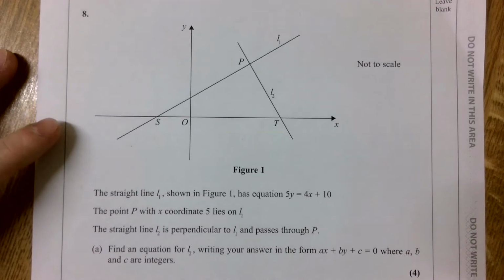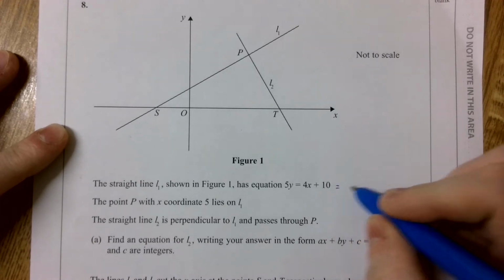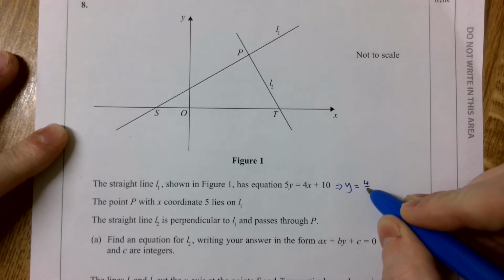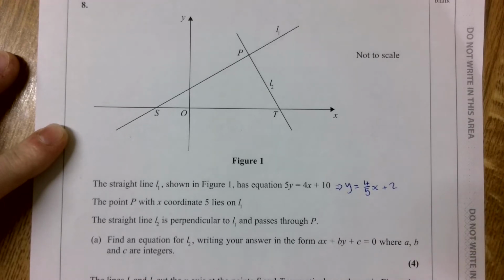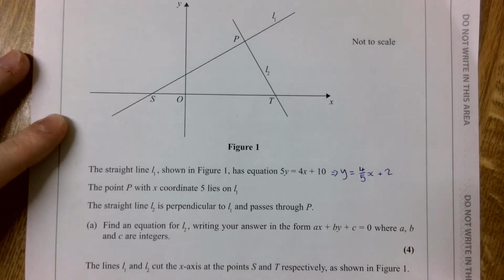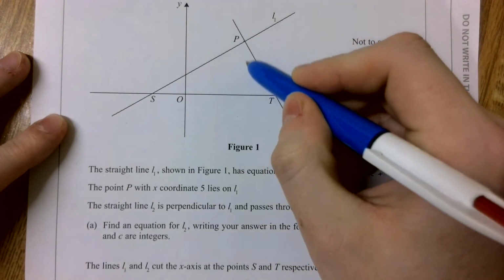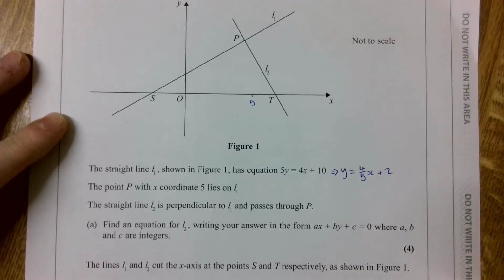So the straight line L1 shown in figure 1 has equation 5y equals 4x plus 10. I'm just going to go ahead and divide through by 5 here and get y equals 4/5 x plus 2, just to put that in the form of y equals mx plus c. It might not be helpful, but I'm going to think that it is. The point P has x coordinate 5 and lies on L1, so this is P, that has x coordinate 5. 5 is around about there.